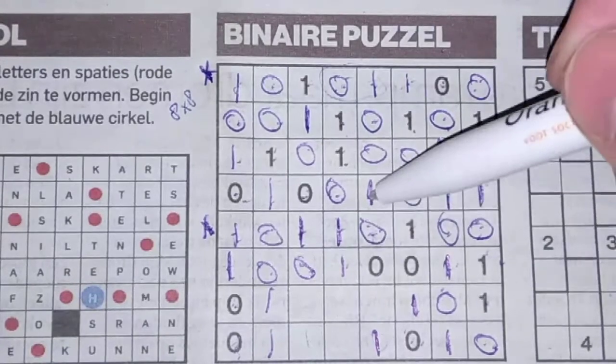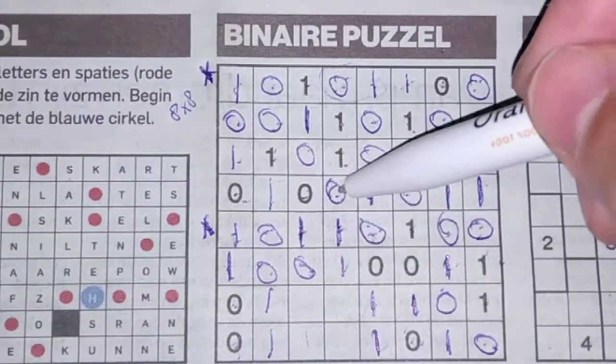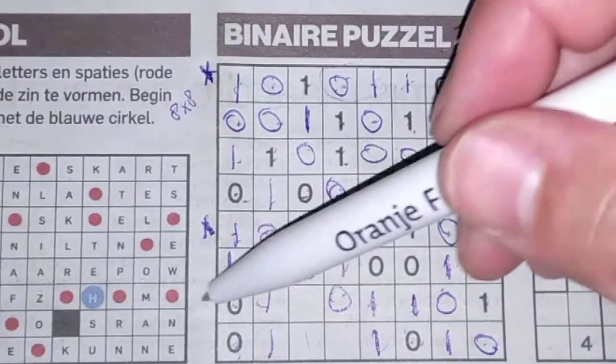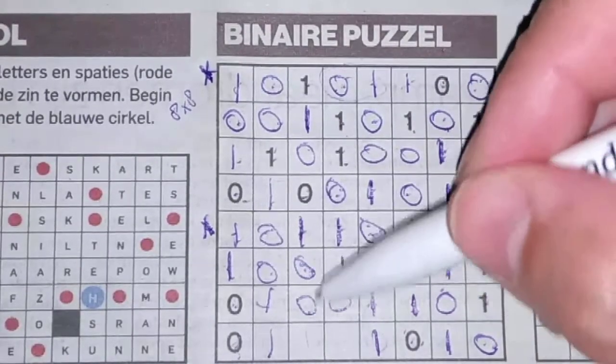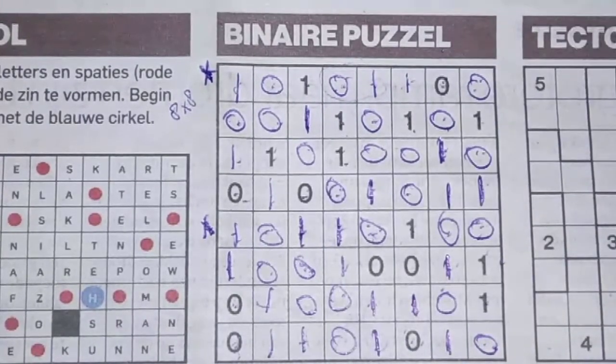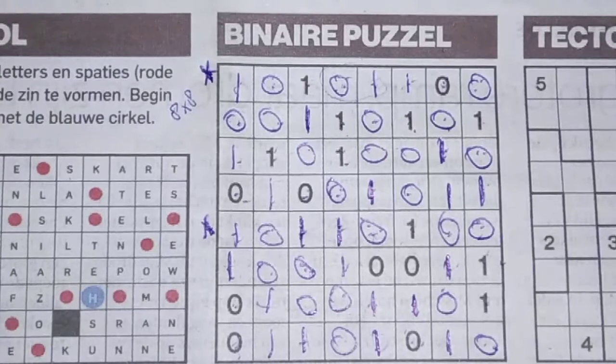Double O, here 1, there 1, double 1, here an O, there an O. We have 4 ones, so the rest are O's. Double O, here a 1, there 1, between two ones comes an O. Finished in 4 minutes. Alright.